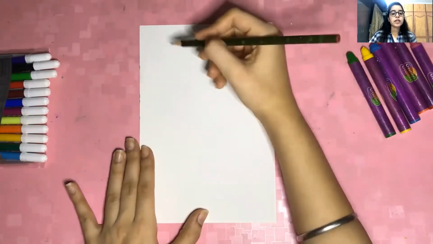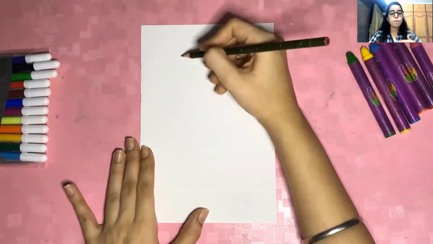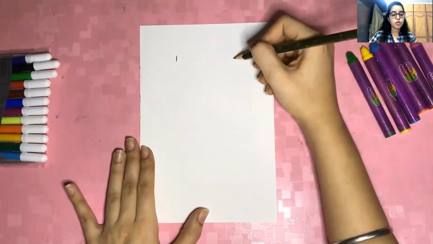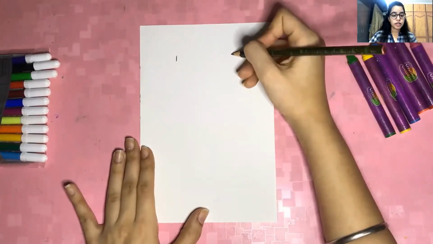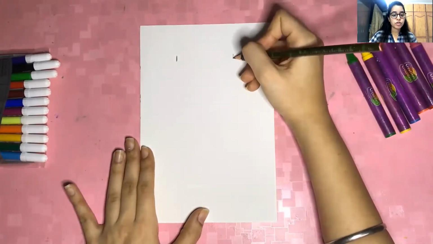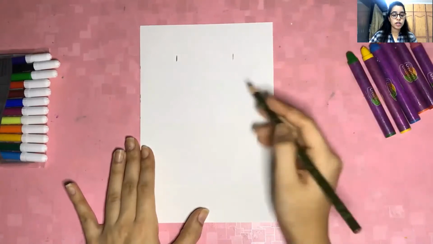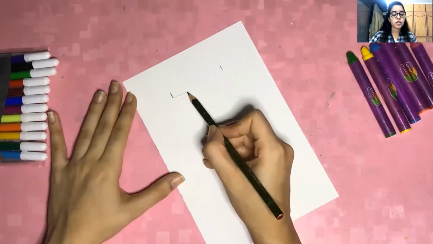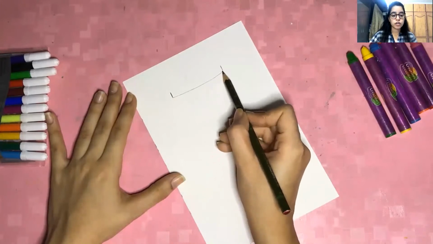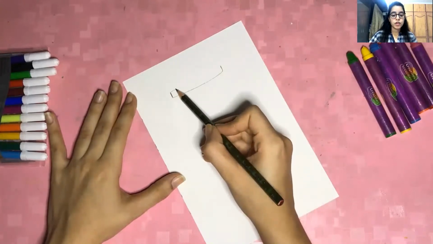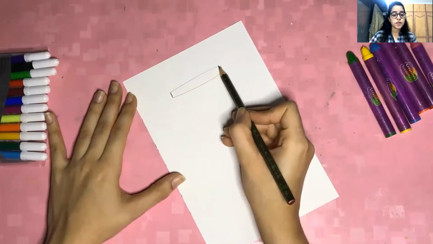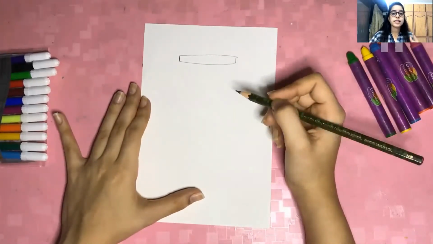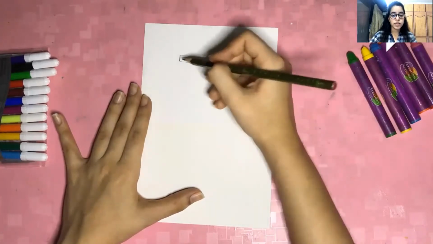First, I'm going to create a rough sketch. I start slightly from the top portion of the sheet, and I draw two tiny vertical lines. Now I'm going to join the two ends of these vertical lines with each other. Okay, so that was the first part. Don't worry, I will be repeating it, but let's see the next step as well first.